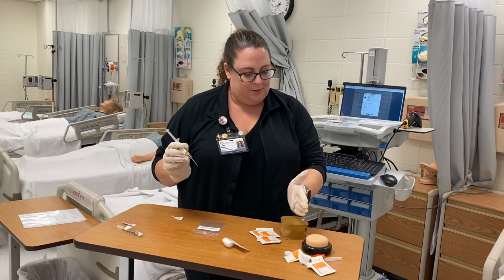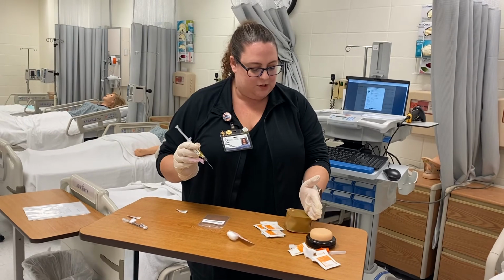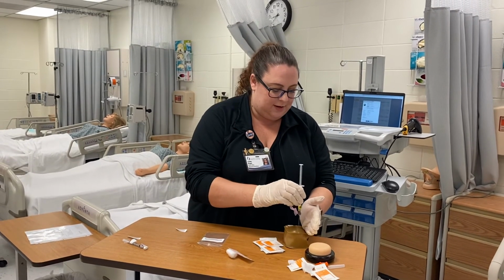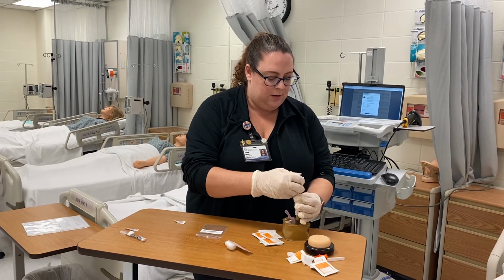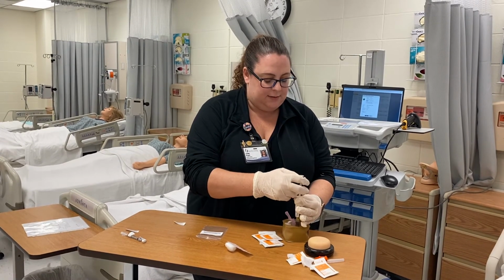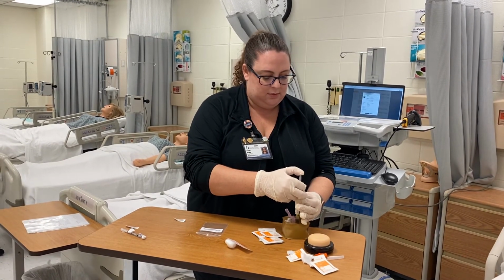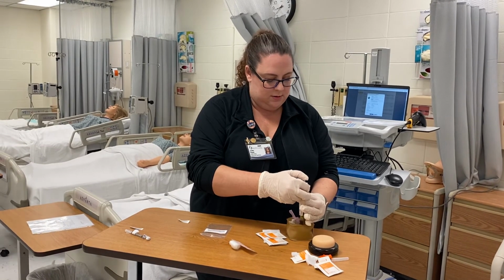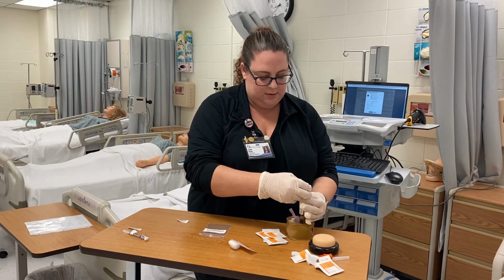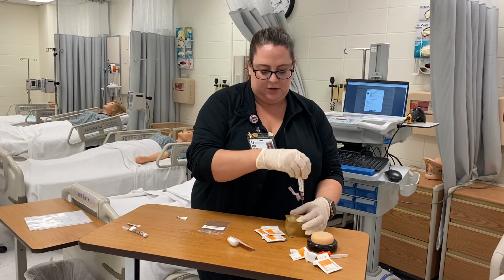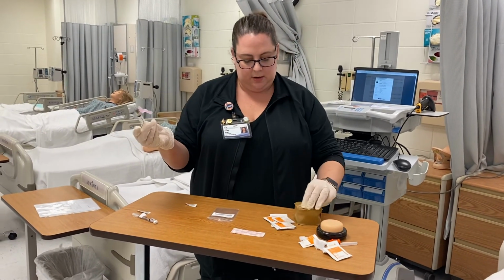Okay, I'm gonna move the skin to the side for a Z-track method. I'm gonna go in at a 90-degree angle. I'm gonna hold this secure, pull up to aspirate. I don't see any blood, so I'm gonna inject it all. Okay, I'm gonna pull that straight out. Cotton ball.